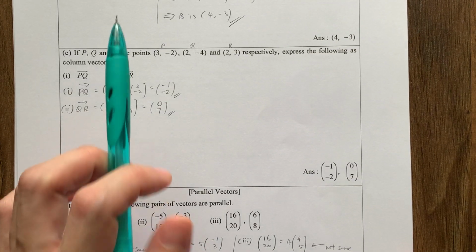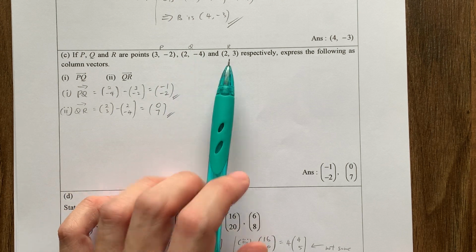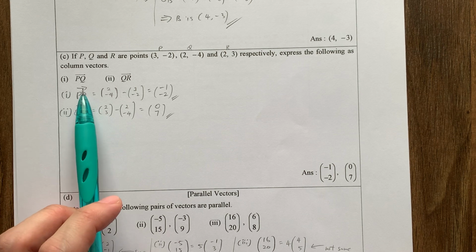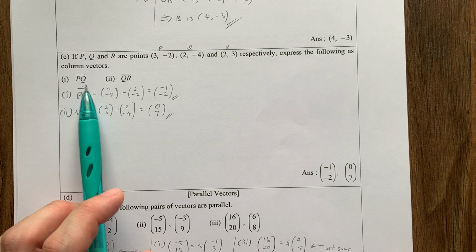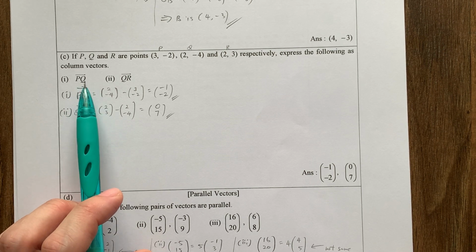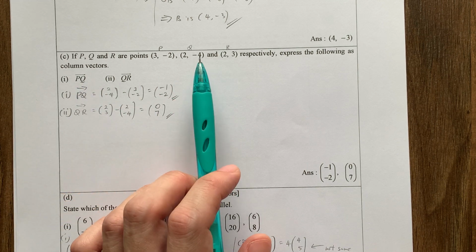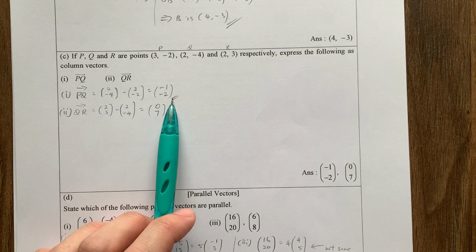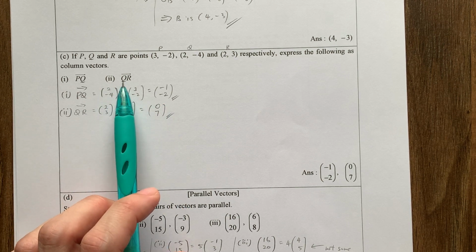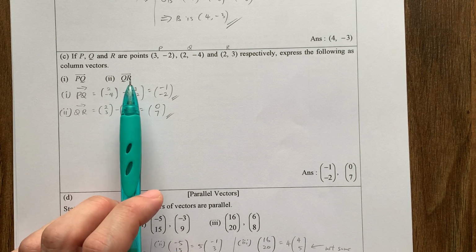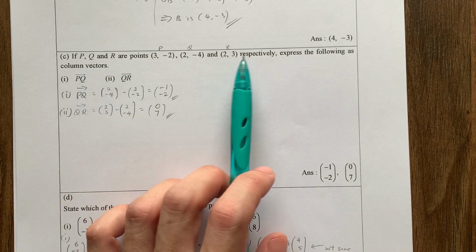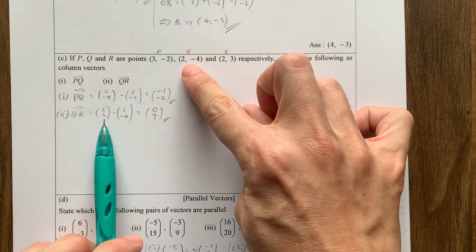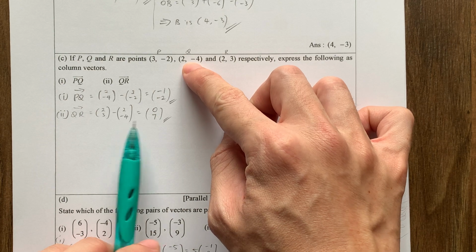Okay, so the next one is again I have 3 points, and then I need to express the following in column vector. So I want PQ. So with the position vector theory, it's going to be OQ minus OP. So it's this minus this. That's why I write this in vectors, minus, equal to this. That's it. So QR is the same thing. QR is R minus Q. So it's this minus this. That's why you can see that it's 2, 3 minus 2, -4. And you just subtract that.